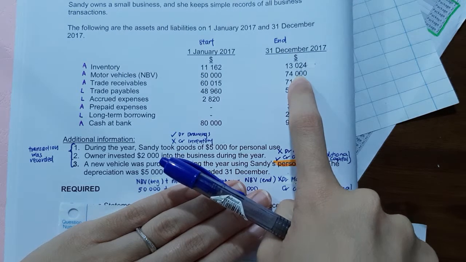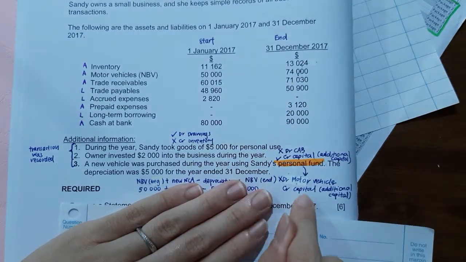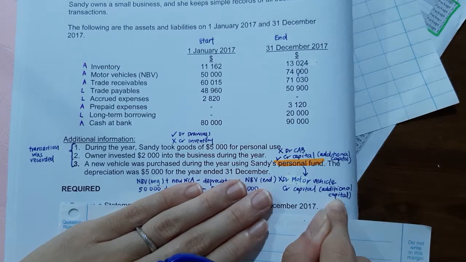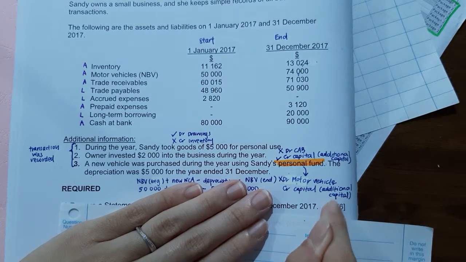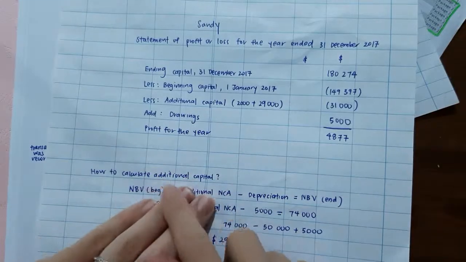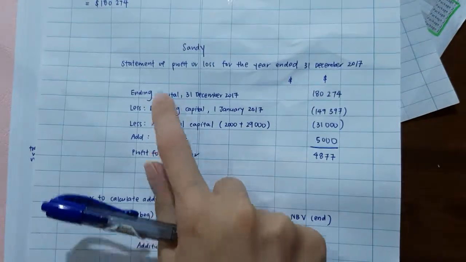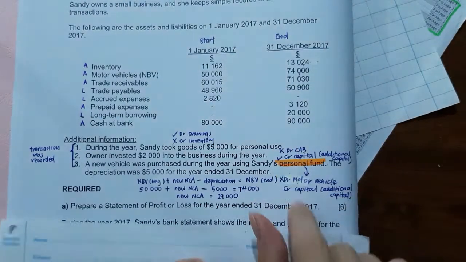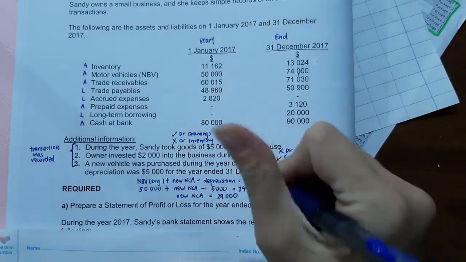Then the question lies: how do we calculate the additional capital? Because we need the additional capital when we are doing our statement of profit or loss. We need an additional capital here. So how do we calculate this additional capital?